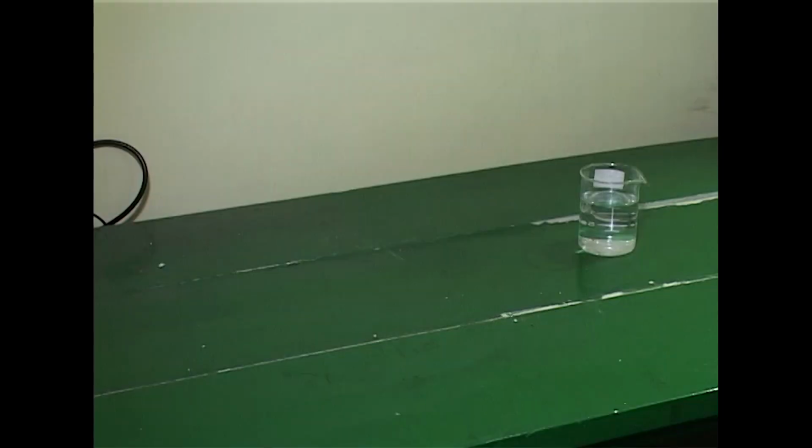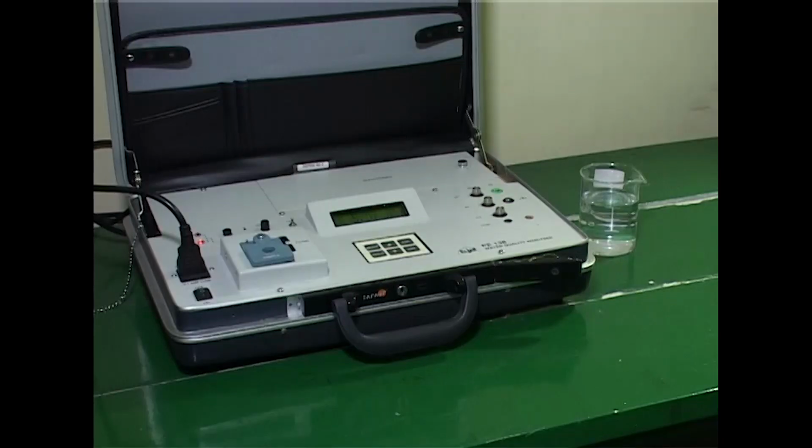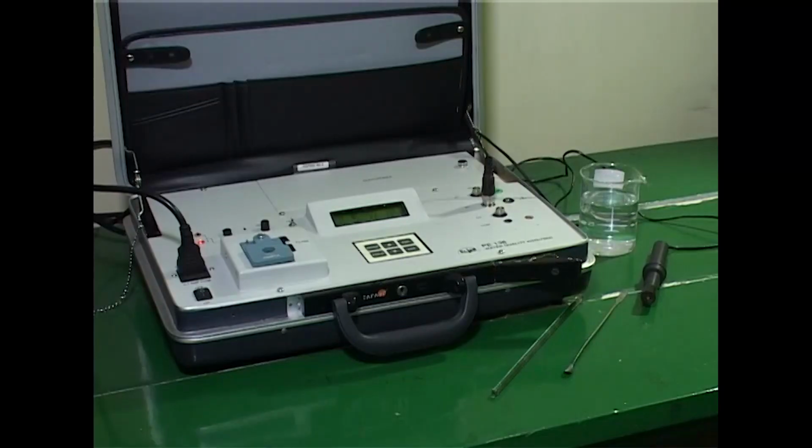It is the non-quantitative measure of the amount of organic and inorganic salts present in a sample. We require a beaker, an instrument box that has electrodes and can measure the TDS and the conductivity, a glass rod to stir, a small teaspoon to take the soil sample, and distilled water.